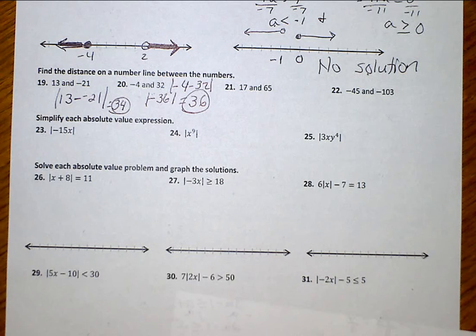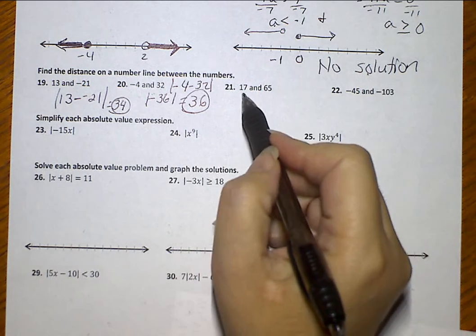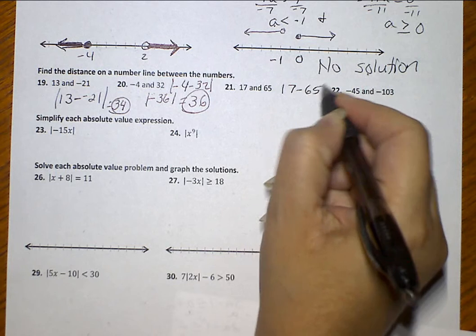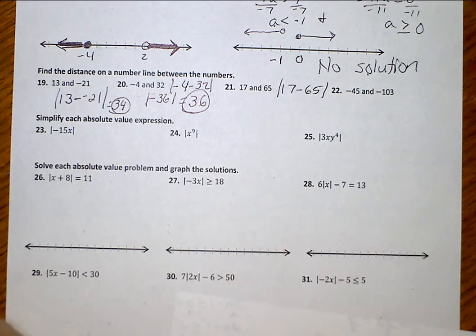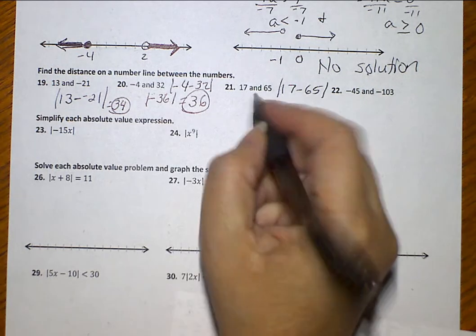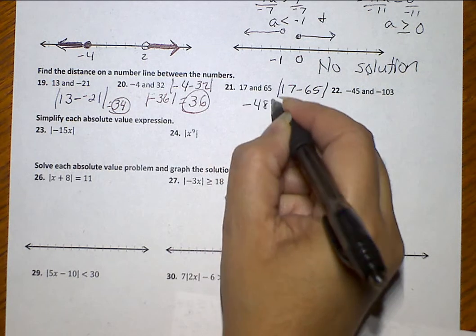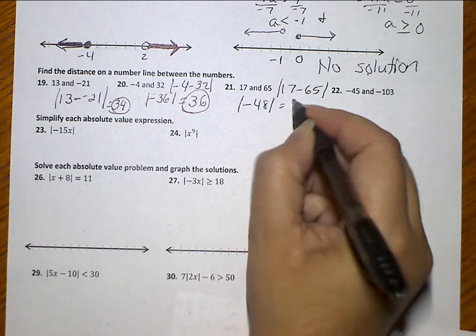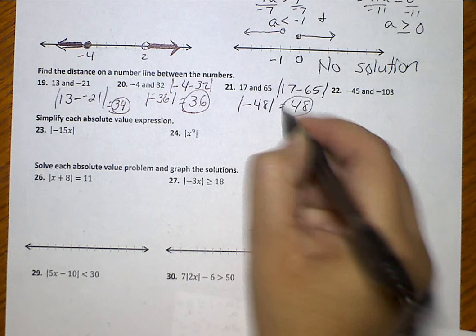So 17 minus 65 absolute value. So we have 17 minus 65 gives me a negative 48. Absolute value of that is 48. Alright, you tell me how to do this one. Yep, you're right.